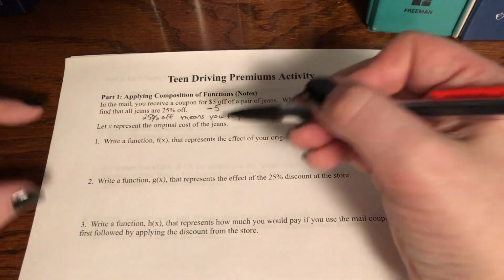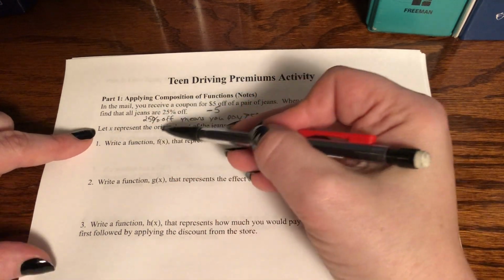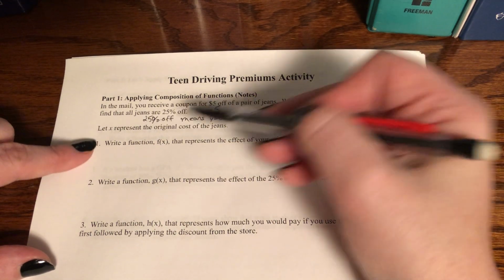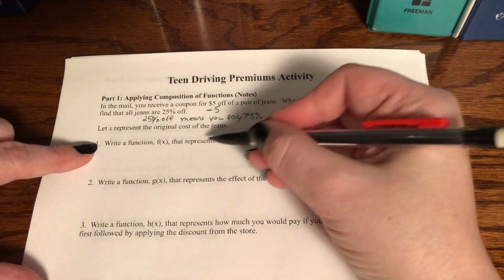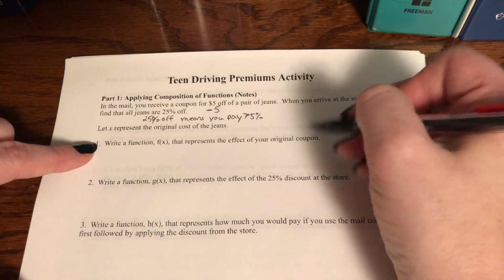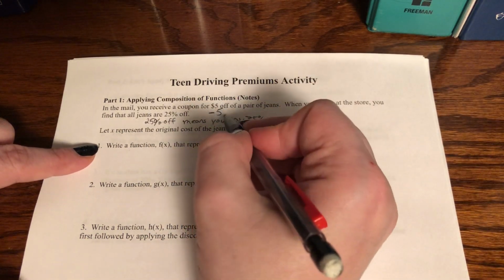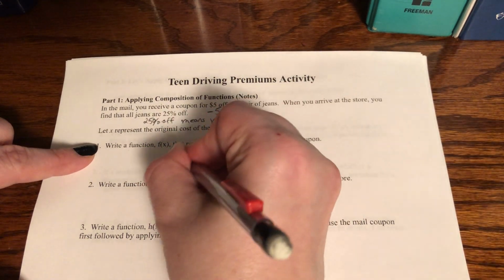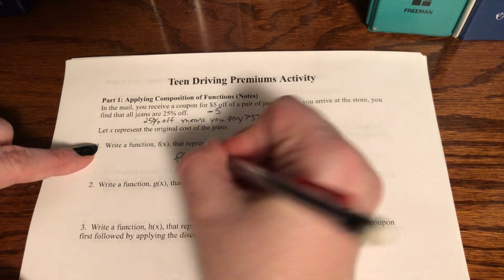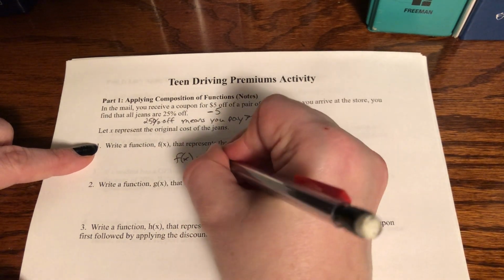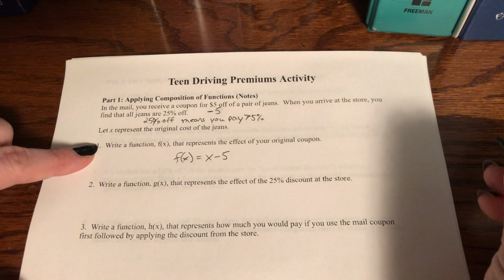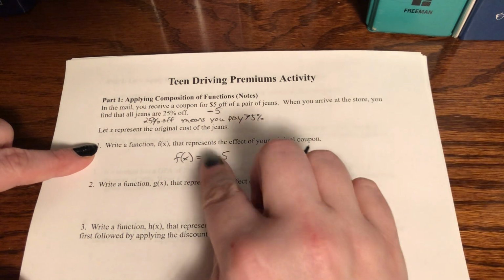So now let's look at what we're going to do with this. Let x represent the original cost of the jeans. Write a function f of x that represents the effect of your original coupon. So our original coupon was this $5 off. So my f of x function is going to be the cost of the jeans minus the $5 that I don't have to pay. That's my function.